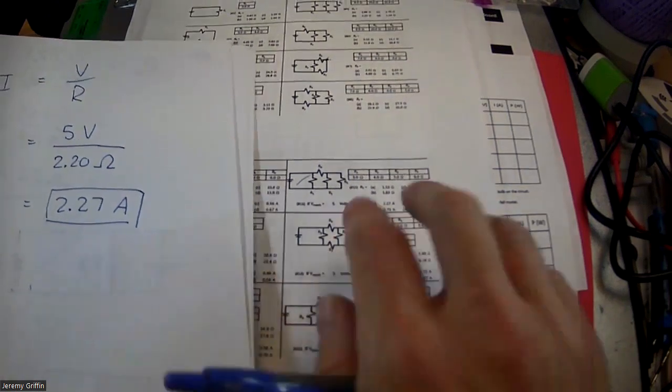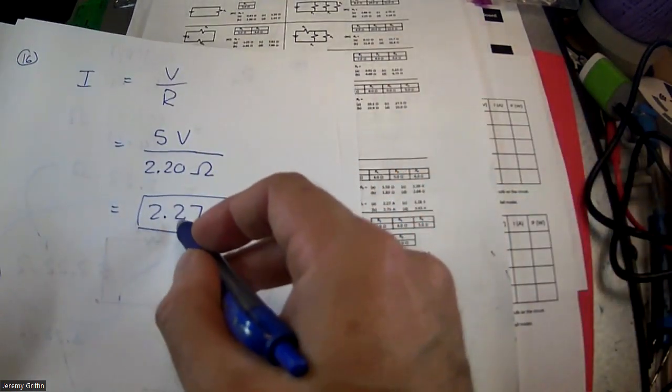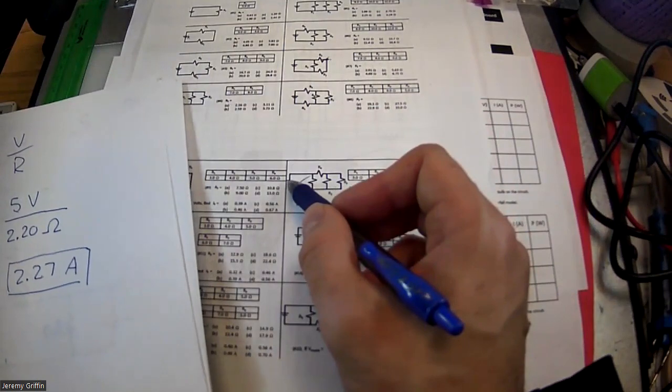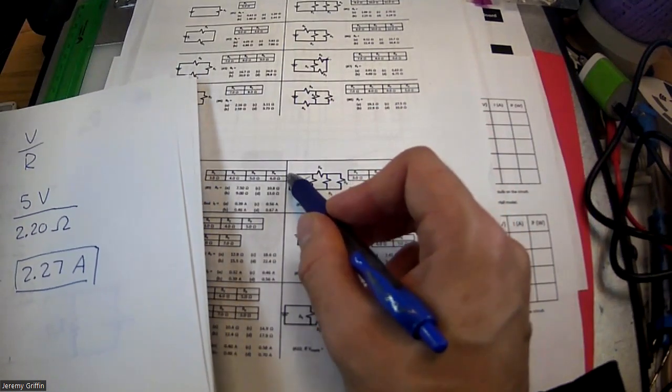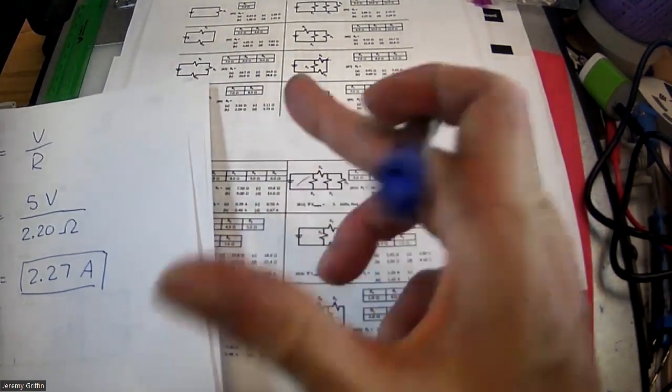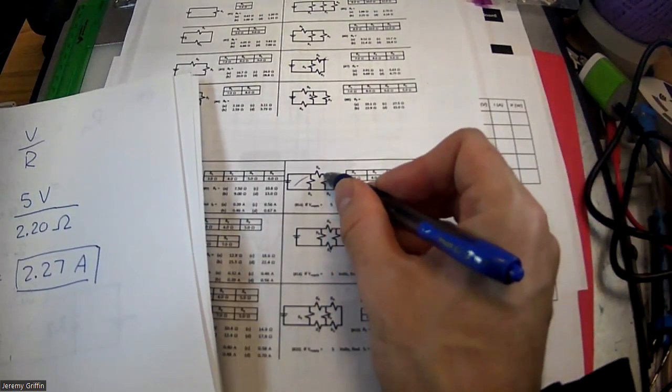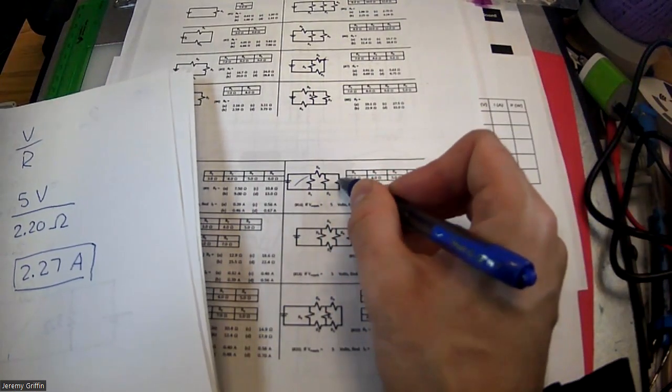So I'm trying to segue into the next thing that we're doing here. Say I forgot, like, 2.27 amps, right? 2.27 amps leave this battery, start flowing around, and then it's going to split. Some goes this way, some goes this way. Then it's going to split again. Some goes this way, some goes this way.